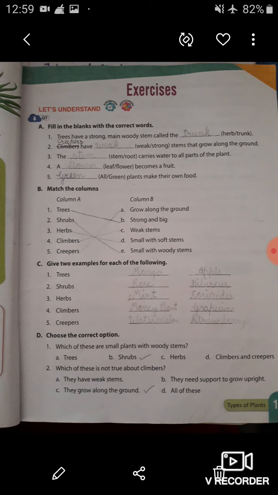Now in next, herbs. So the examples of herbs are mint and coriander. Spelling for mint is M-I-N-T, mint, and spelling of coriander, C-O-R-I-A-N-D-E-R, coriander.